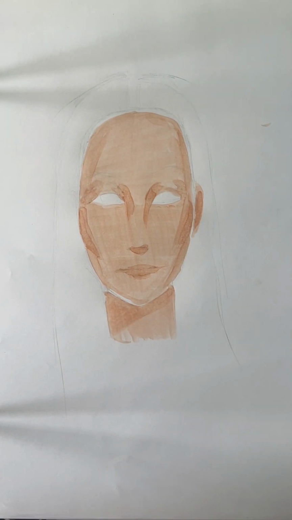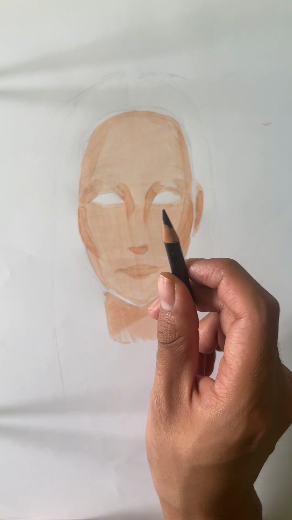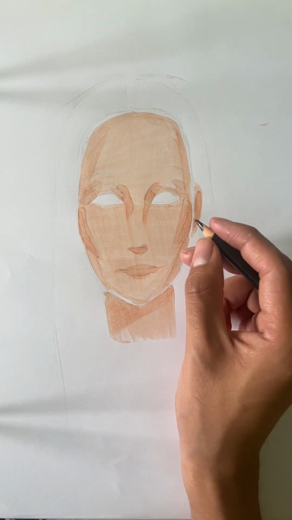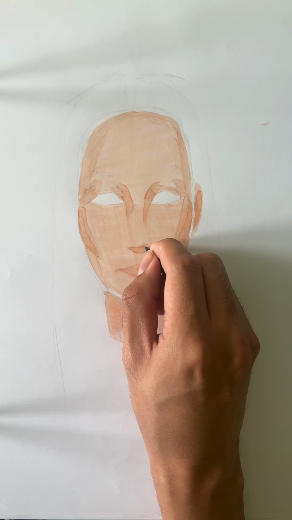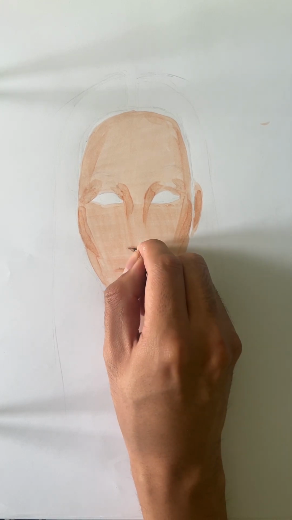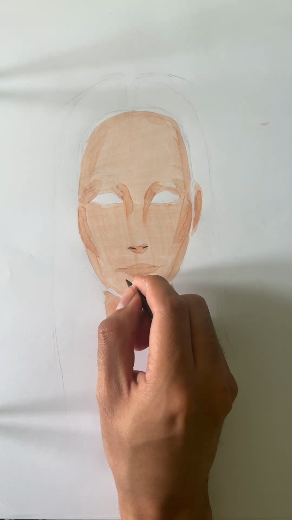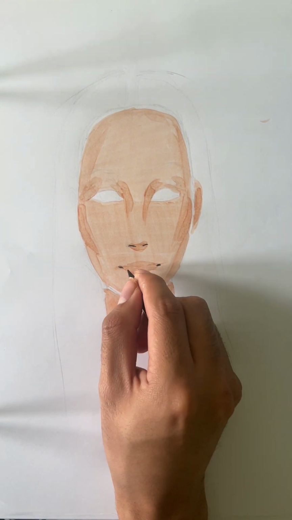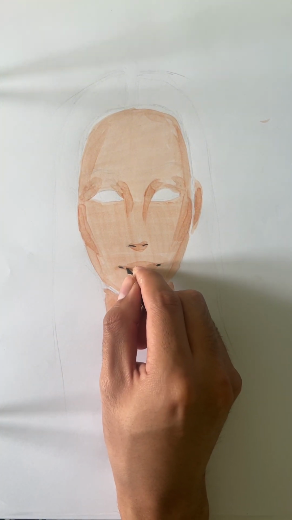Okay, once you have that down, then you can take your black pencil and just mark in where you put the original pencil lines, but just cleaner and defined. So there's two at the nose right here. Then it's the lips. And then she kind of has like a little smile, so we want to make sure to capture that.